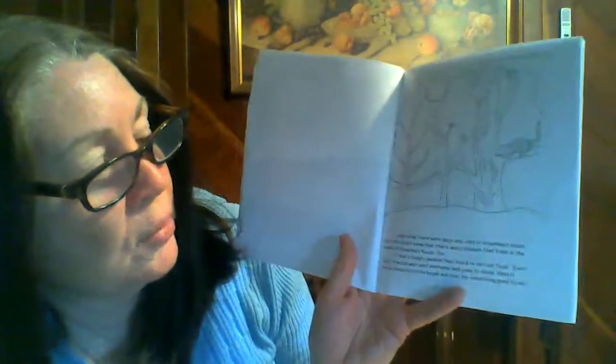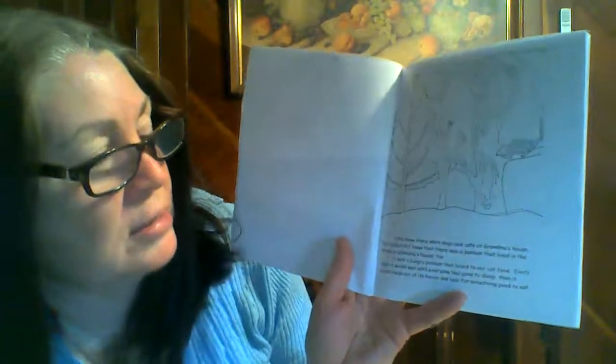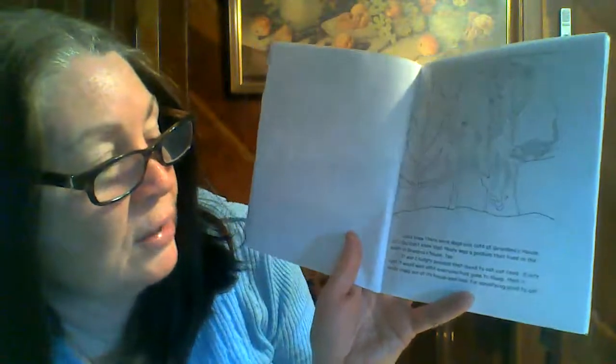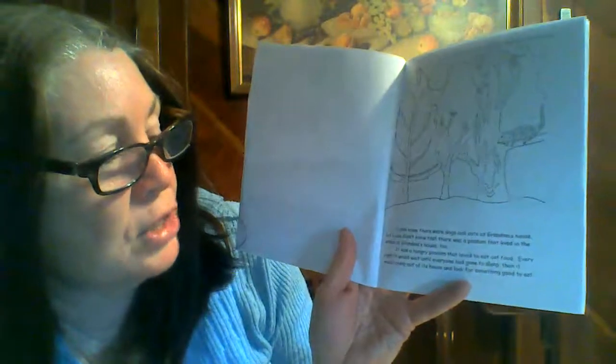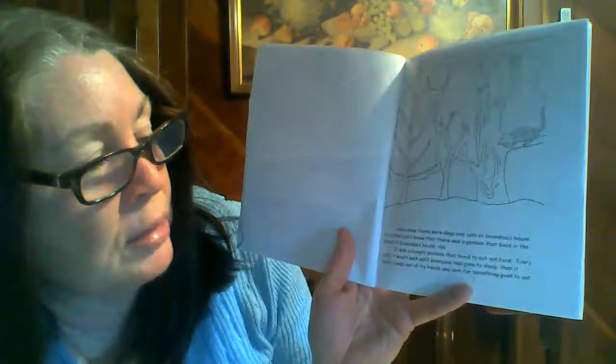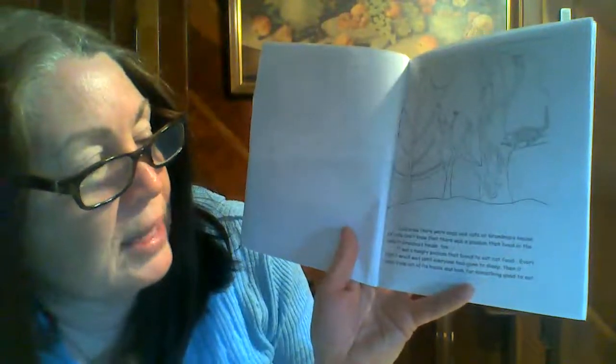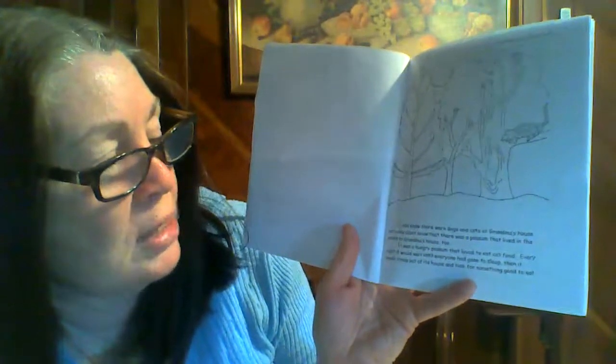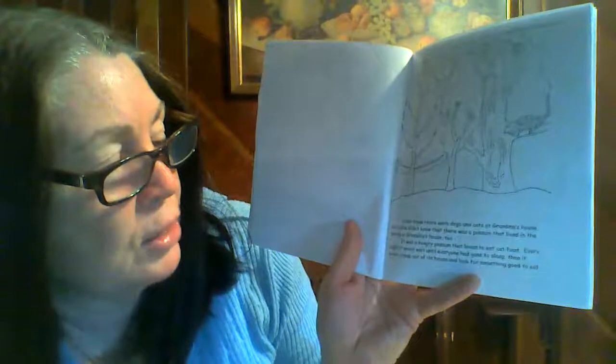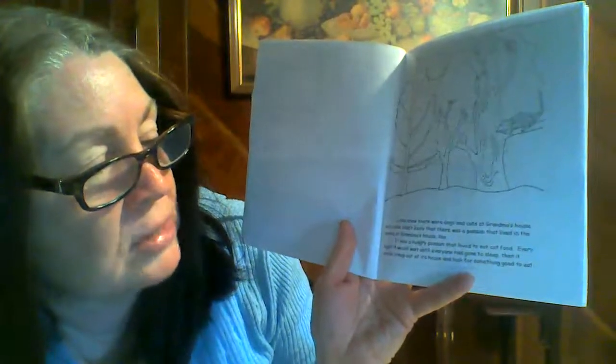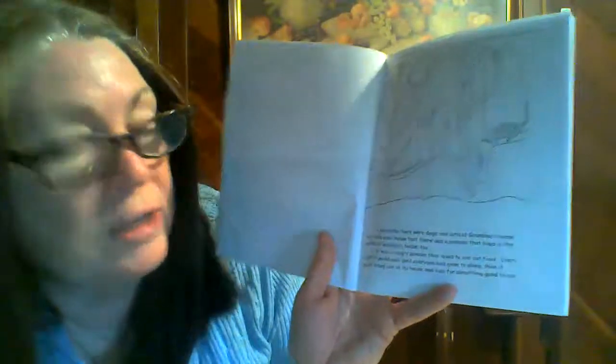Lydia knew there were dogs and cats at Grandma's house, but Lydia didn't know that there was a possum that lived in the woods at Grandma's house too. It was a hungry possum that loved to eat cat food. Every night it would wait until everyone had gone to sleep. Then it would creep out of its house and look for something good to eat.